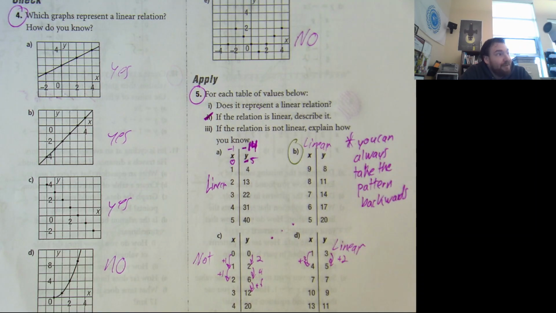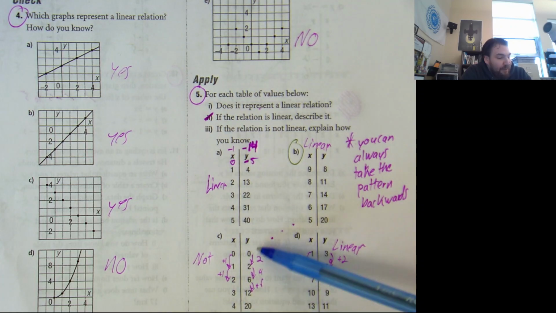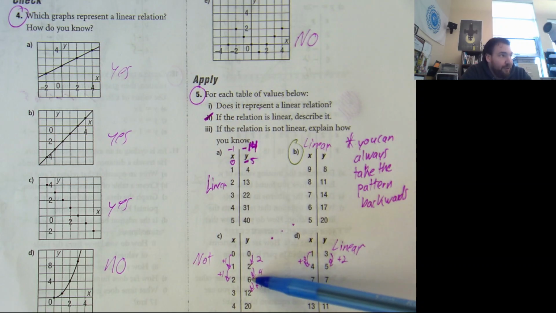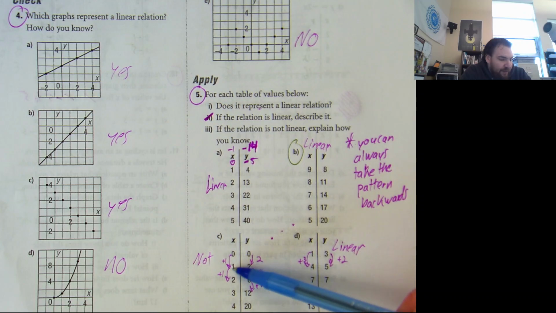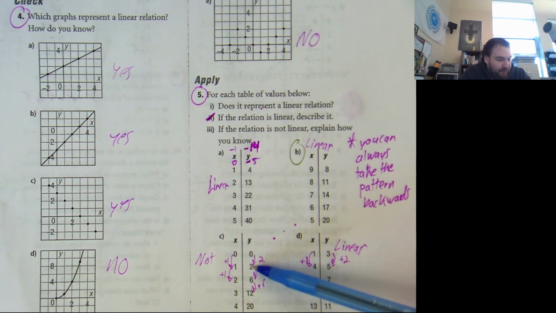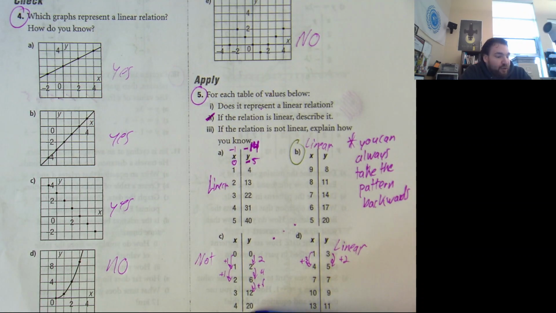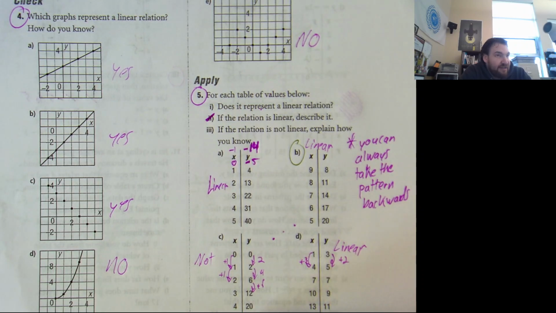Okay, so there's some consternation about C, I'm sensing. Okay, so question C, the x's go up by 1 each time, but the y's do not go up by the same thing every time. It goes up by 2, and then goes up by 4, and then goes up by 6. But for something to be linear, the first thing to check is, does it go up by the same amount every time? X's do: 1, 1, 1, 1. Y's do not. Up 2, then up 4, then up 6, then up 8. So because one side jumps evenly and the other side does not, it is not linear.